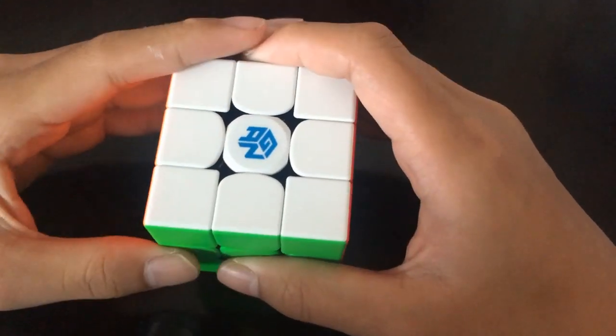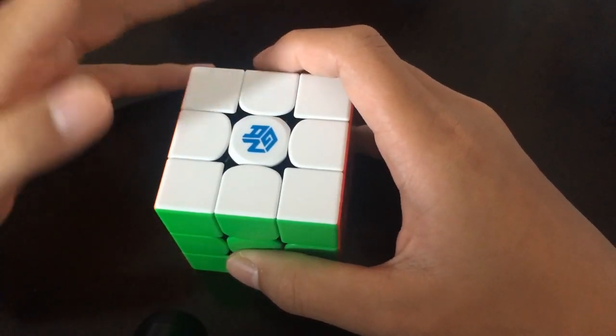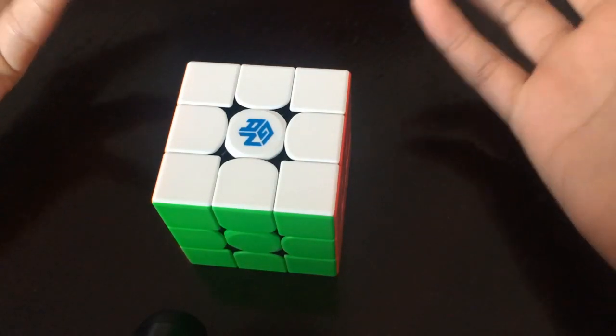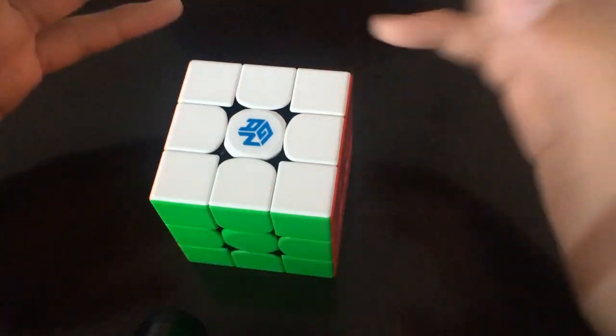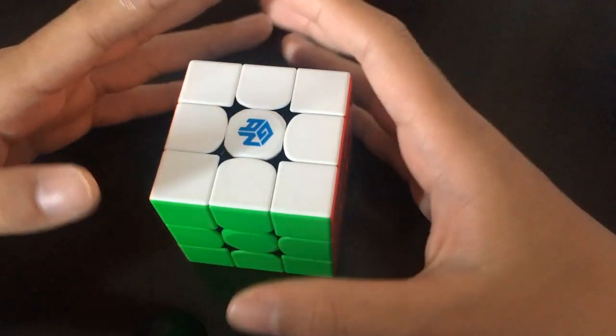So today I'm gonna show you some tips and tricks on learning full PLL, and my opinions won't be enough, of course. So I invited 9 other cubers, so a total of 10 cubers, and we're gonna show you some tips and tricks on learning full PLL.